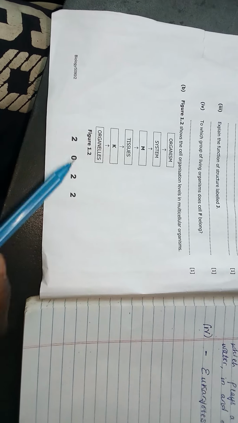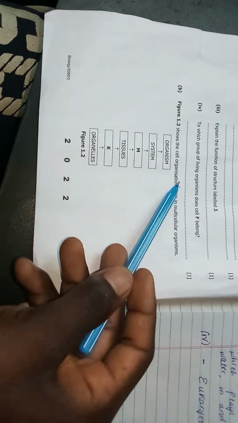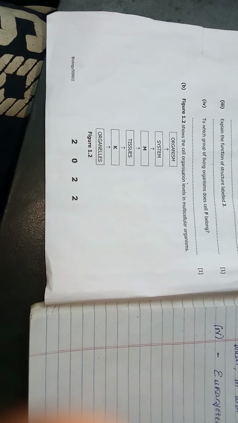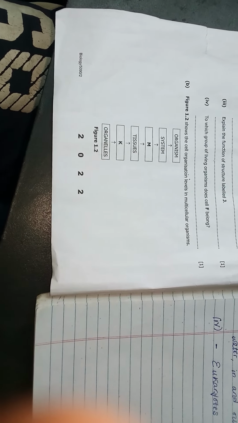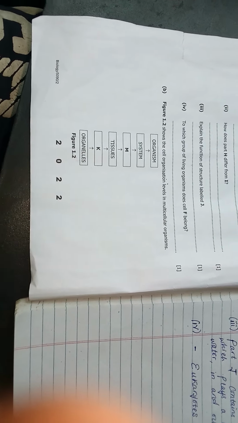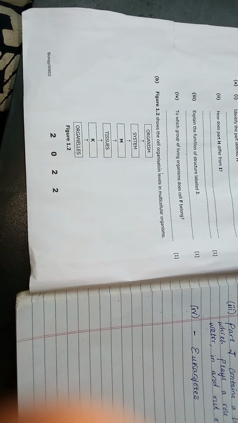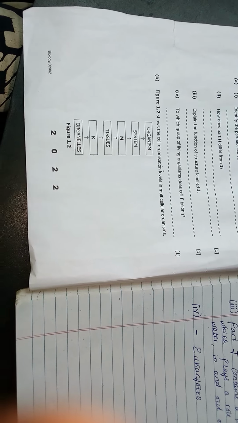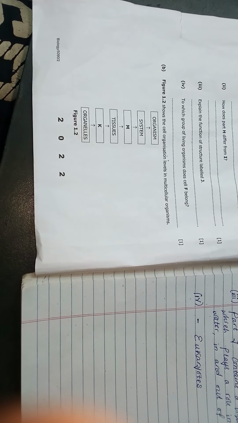We can start defining it at the bottom here, going up. At the bottom, we've got organelles. Organelles are just tiny minute structures that are found in the cytoplasm. And we've got K there. We've got tissues, letter M, system, and organism. That's the final. Okay, we can now go to the questions.